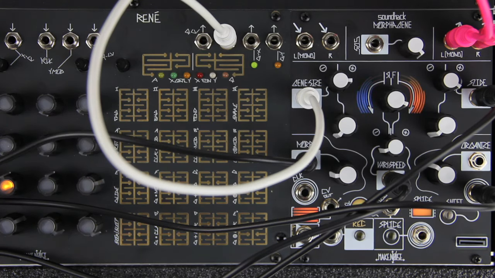The Morphagene breaks time into pieces. You can travel through these pieces on your own time. Take your time.